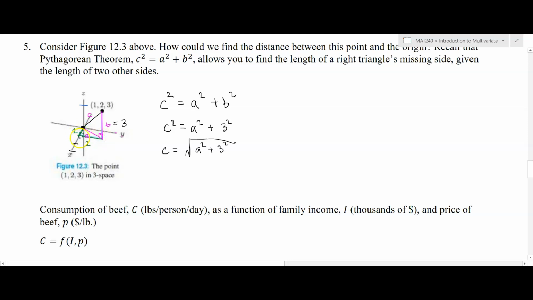And this distance here is the distance from the origin to the y location. So I know that that's 1, I know that that's 2. So A squared is going to equal 1 squared plus 2 squared, which means A is going to be the square root of 1 squared plus 2 squared.